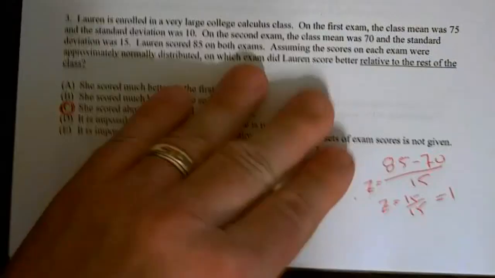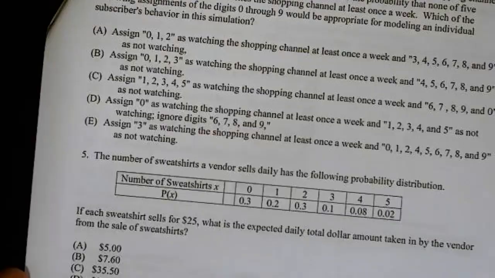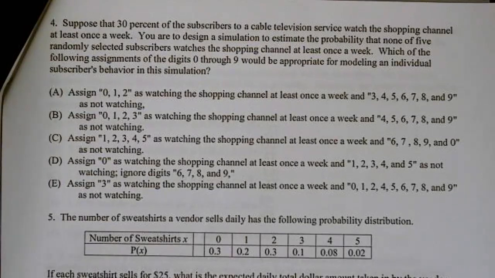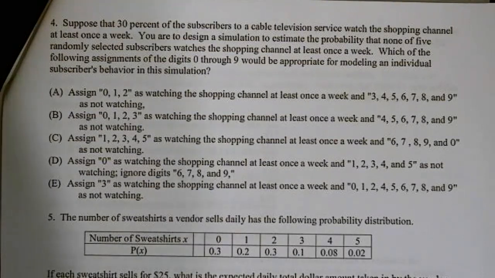All right. On the next one, question number 4. Suppose that 30% of the subscribers to a television cable service watch the shopping channel at least once a week. You are to design a simulation to estimate the probability that none of the 5 randomly selected subscribers watch this shopping channel at least once a week. Which of the following assignments of the digits 0 through 9 would be appropriate for modeling an individual subscriber's behavior?